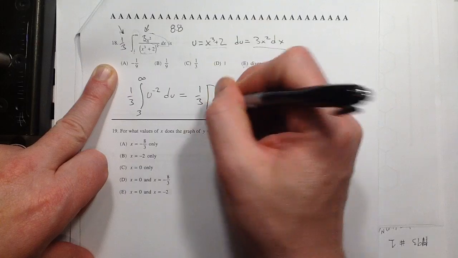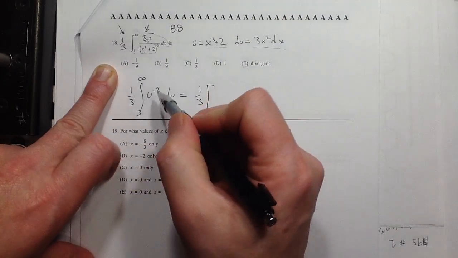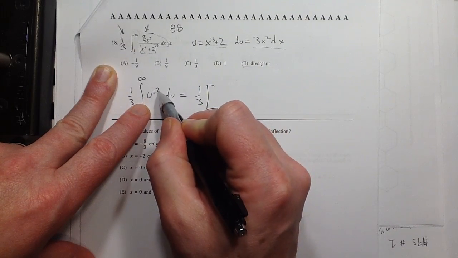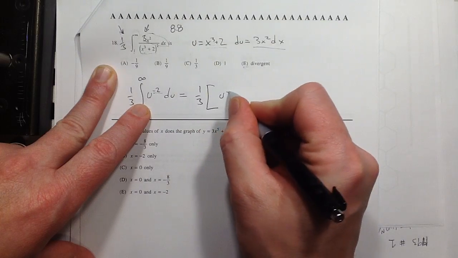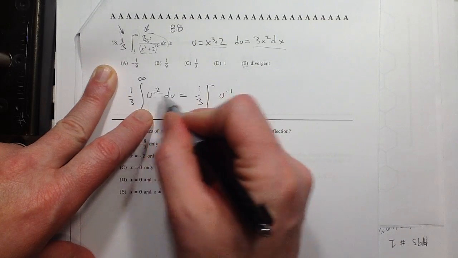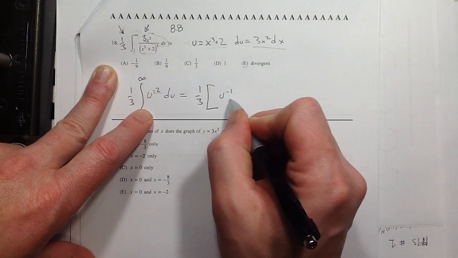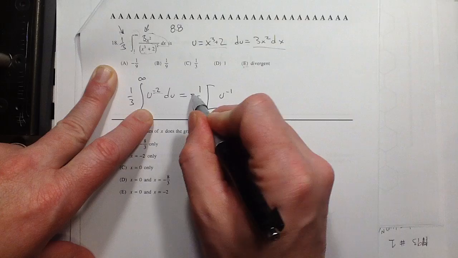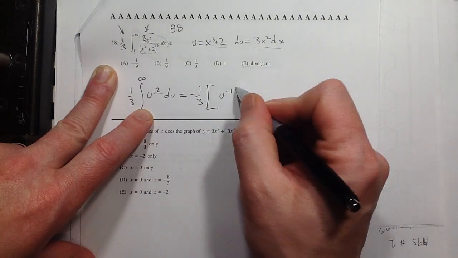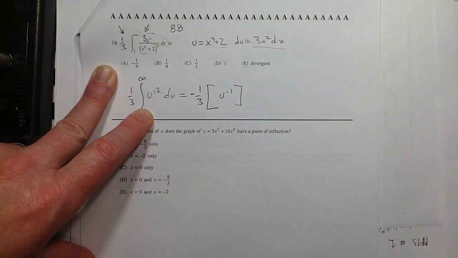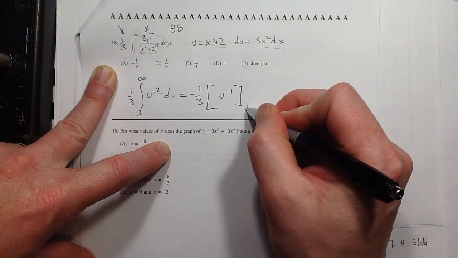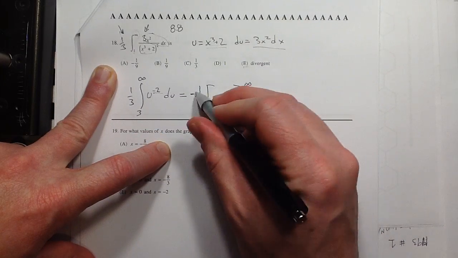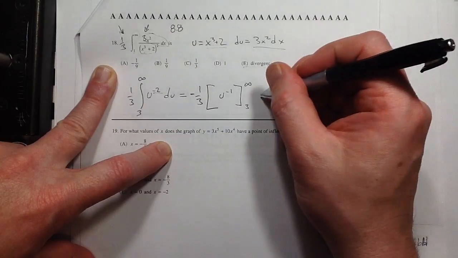All right. What's the antiderivative of u to the -2? So I bump the exponent up by 1 to -1, and then I divide by that new exponent. So that's divided by -1. Dividing by -1 is like multiplying the whole thing by a negative sign, and I'm going to put that on the outside. I feel like I'm less likely to make a sign mistake if I bring that to the outside.